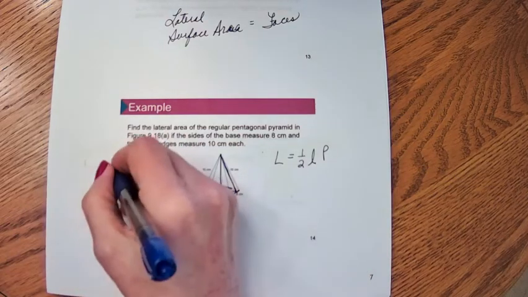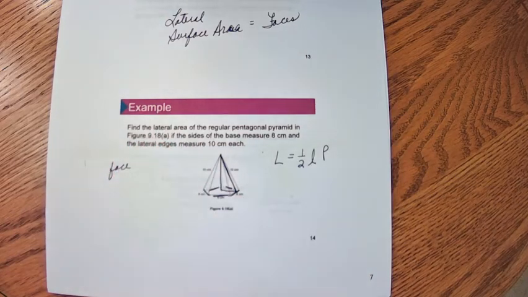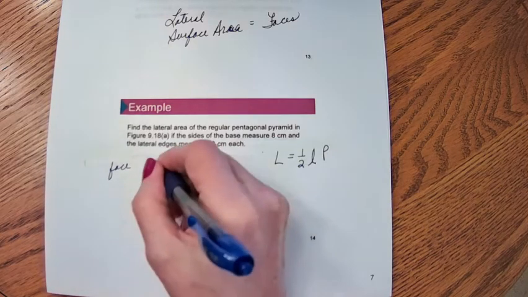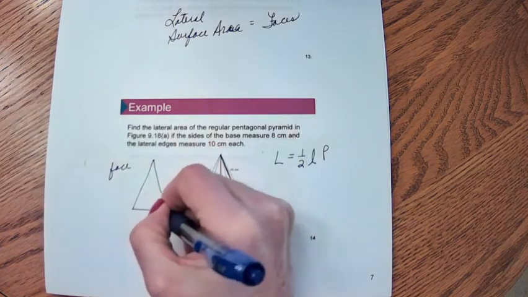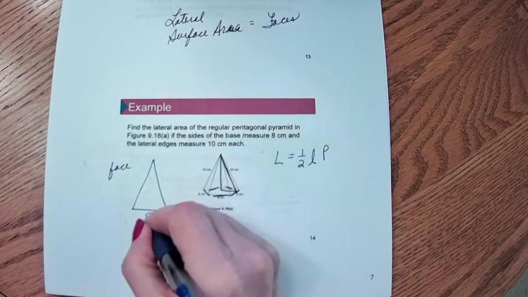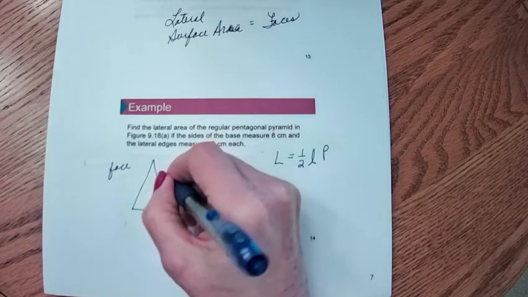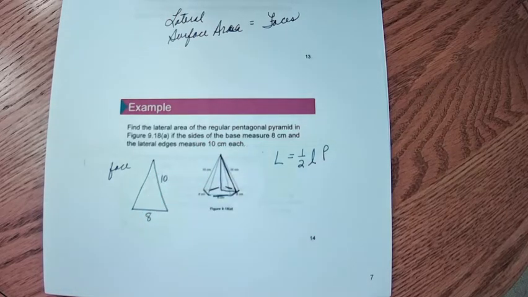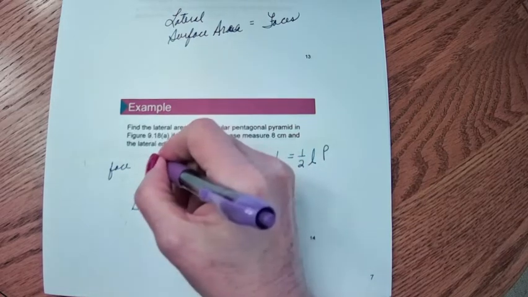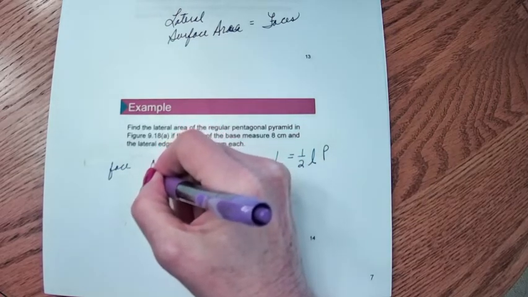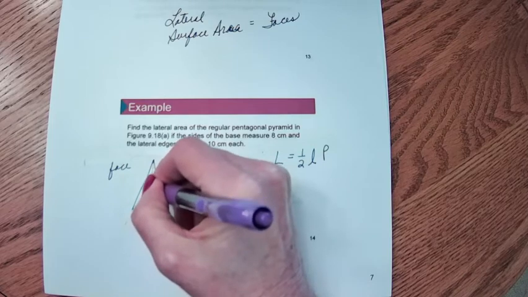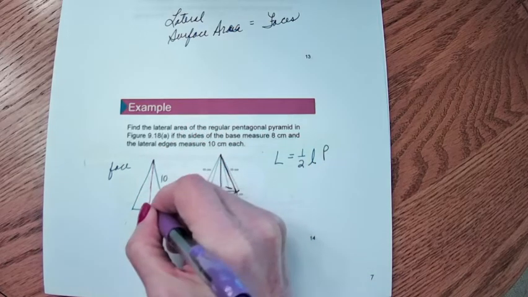So if we were to look at a single face, of course there are 5 congruent faces, each face looks like this. Each face has the base edge equal to 8, and the lateral edge equal to 10. And the slant height comes from the vertex down to the base edge.